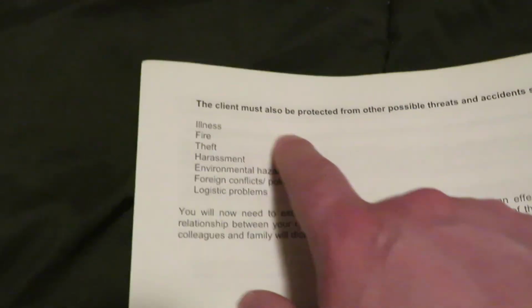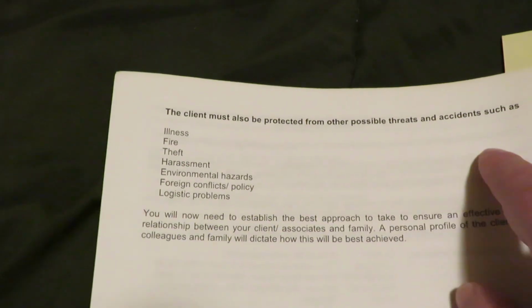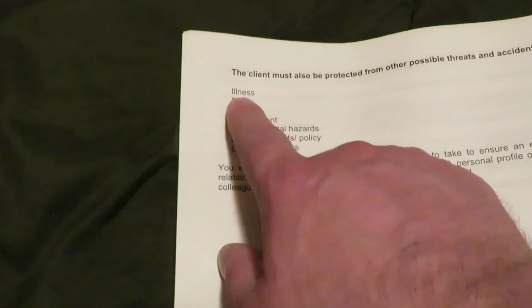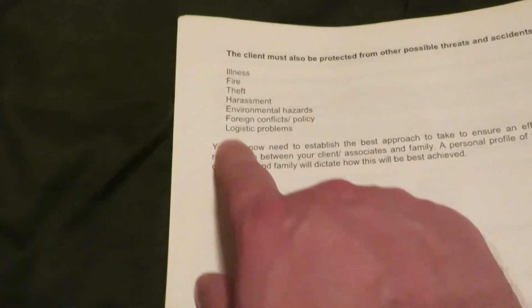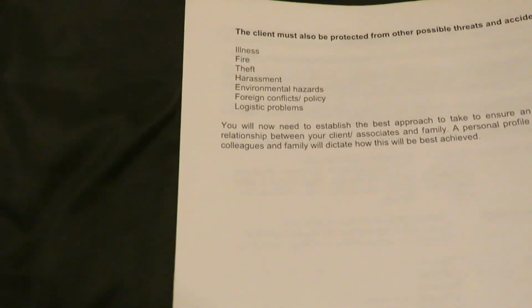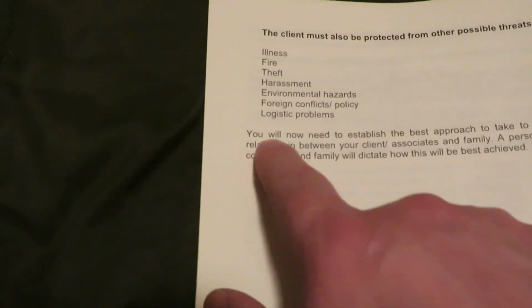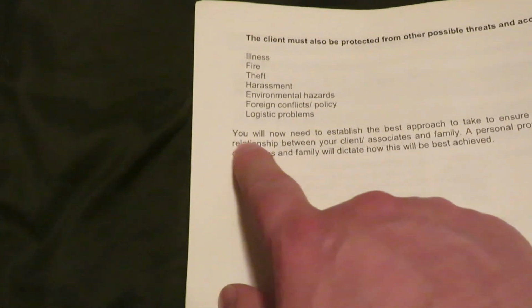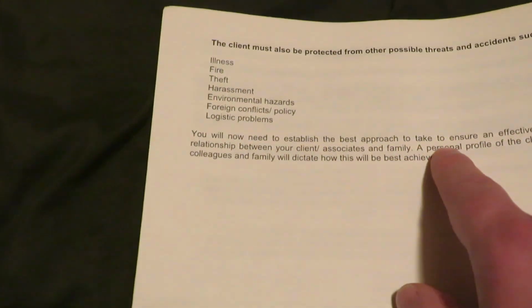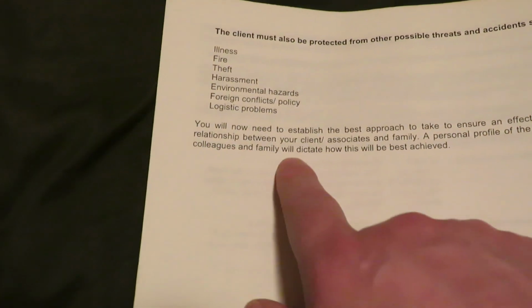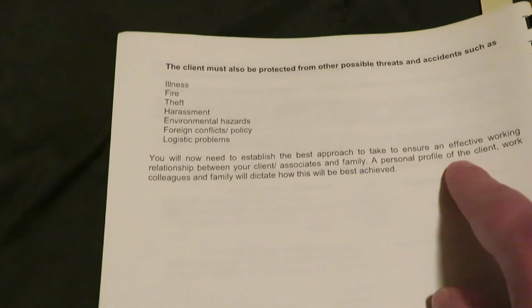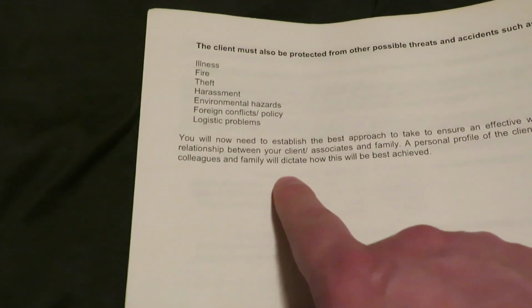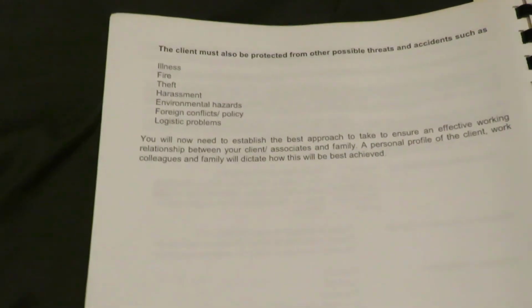The client must also be protected from other possible threats and accidents such as illness, fire, theft, harassment, environmental hazards, foreign conflicts and policy, and logistic problems. You'll now need to establish the best approach to ensure an effective working relationship between your client, associates, and family. A personal profile of the client, work colleagues, and family will dictate how this will be best achieved.